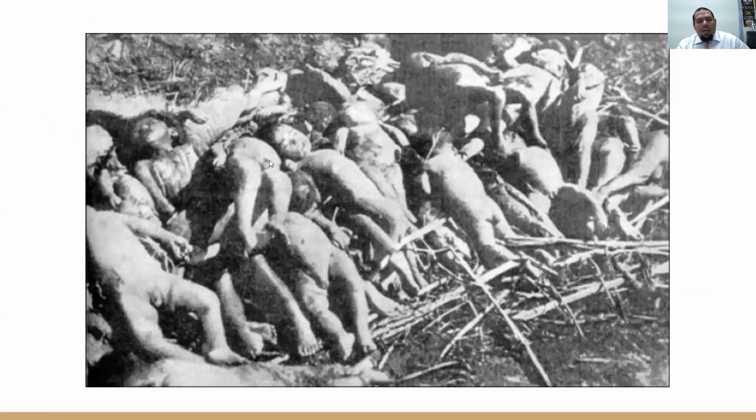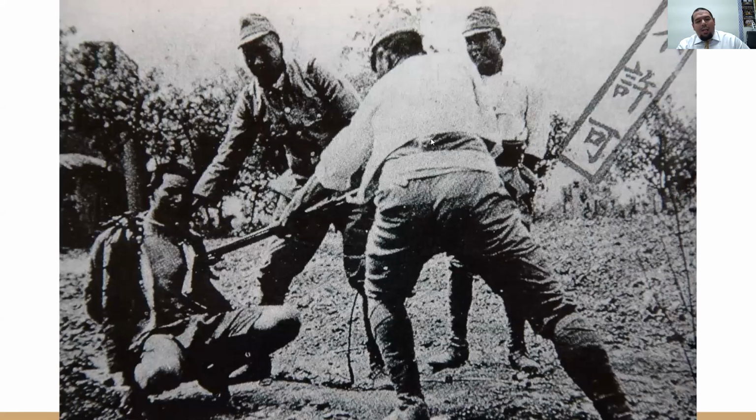So here you have some dead non-Japanese people, mainly the Chinese. And here you have Japanese soldiers posing. Look at what we did. Here are some dead babies, sad. Here are Japanese soldiers practicing on live targets, practicing their bayonet skills.